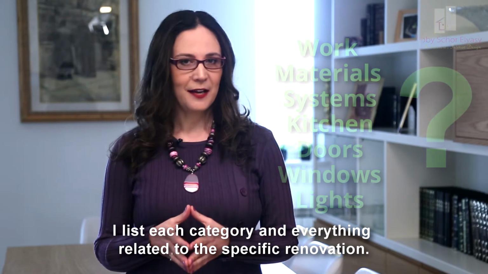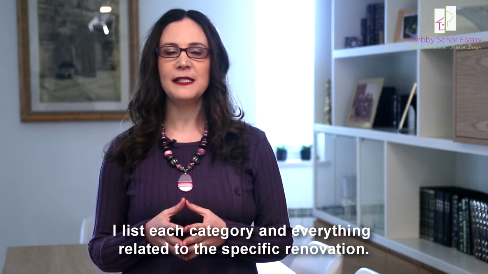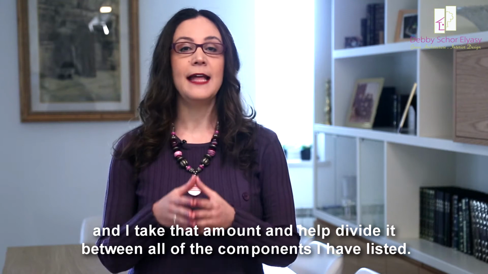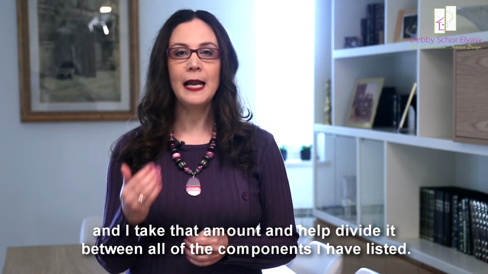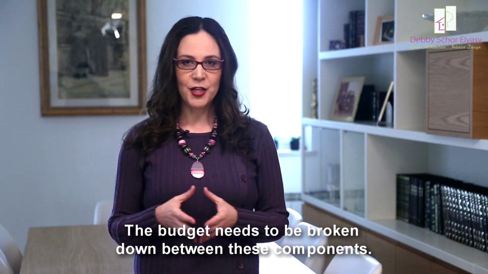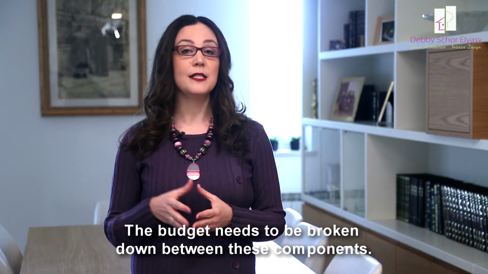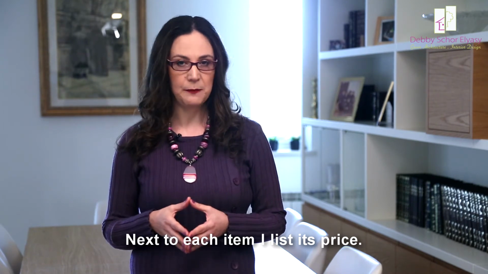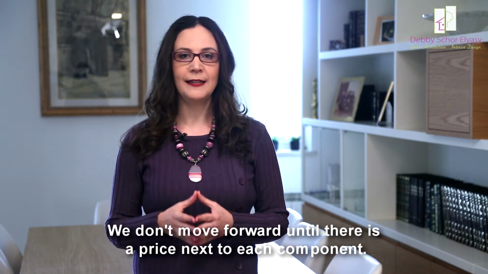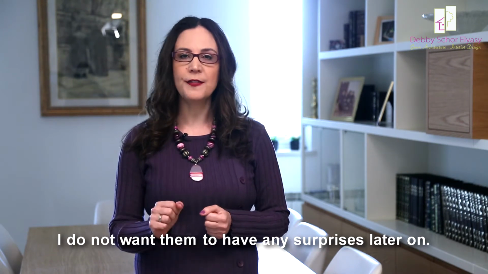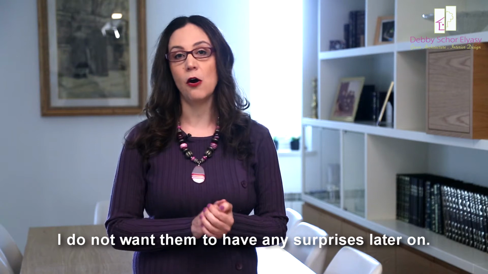I list each category and everything related to the specific renovation. The clients tell me what their budget is, and I take that amount and help divide it between all of the components I have listed. The budget needs to be broken down between these components. Next to each item, I list its price. We don't move forward until there is a price next to each component. I do not want them to have any surprises later on.